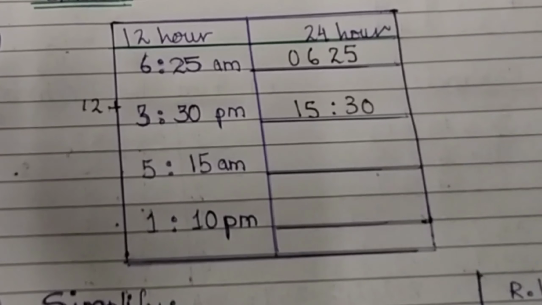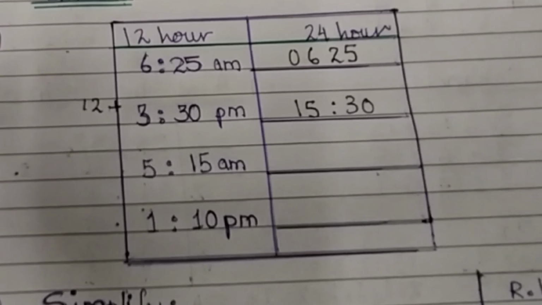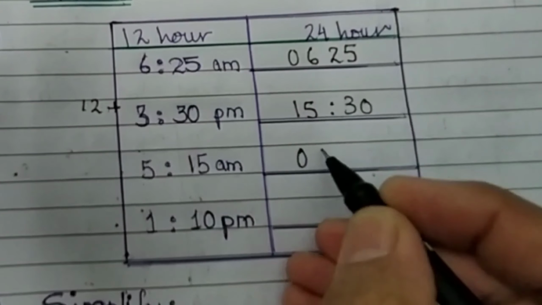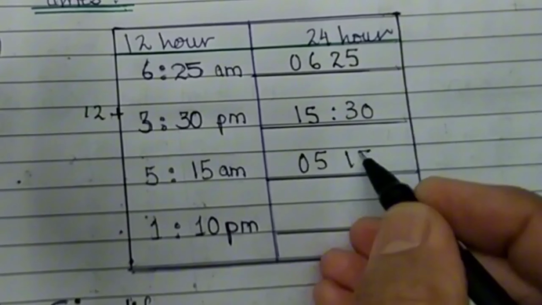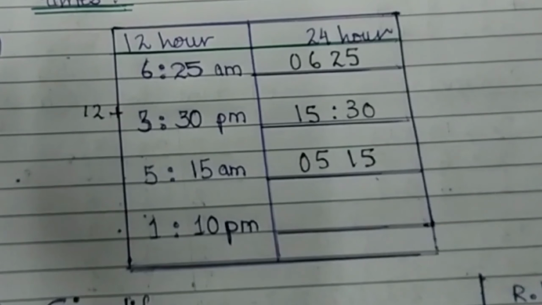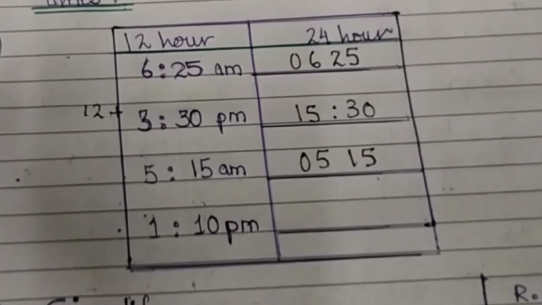AM is understood again as the beginning of the day, the early morning time, 5:15 a.m. It means that we will just add a 0 here: 0515, because only 5 hours and 15 minutes have passed of the beginning of the day. It's the beginning, right? Moving on to the last question here.